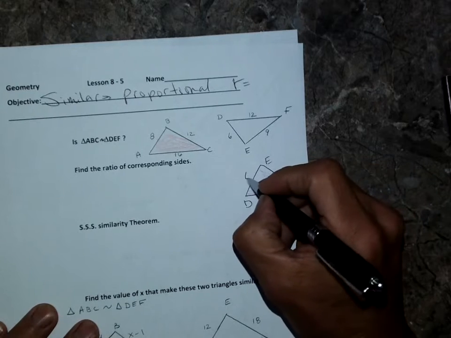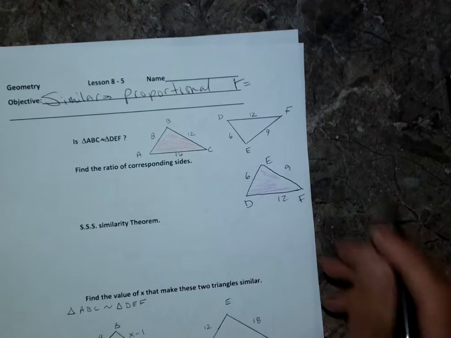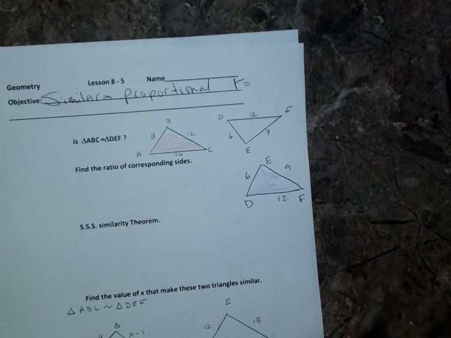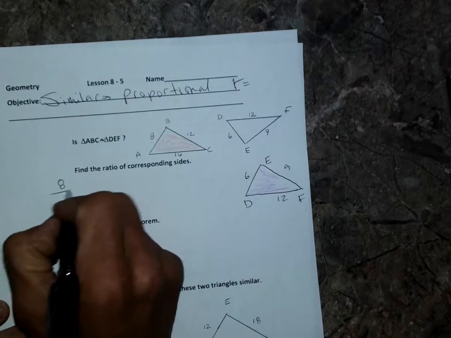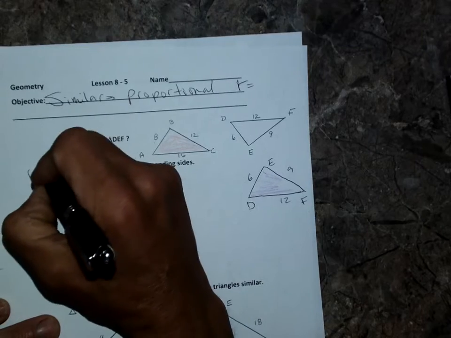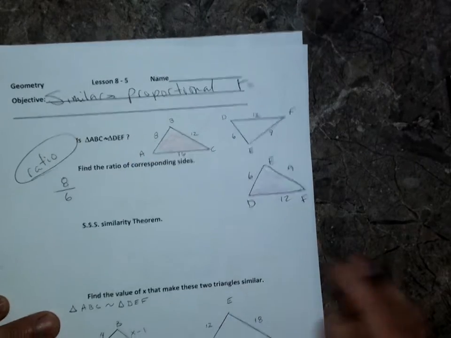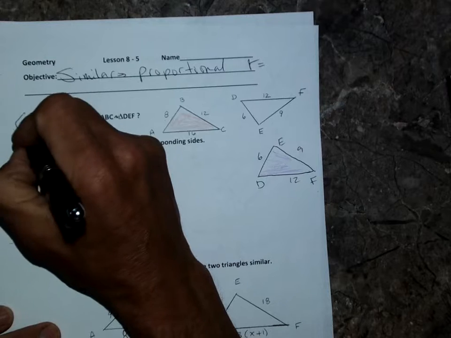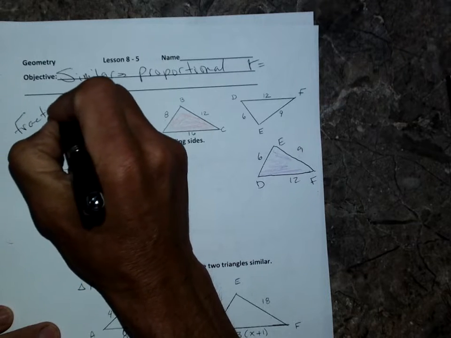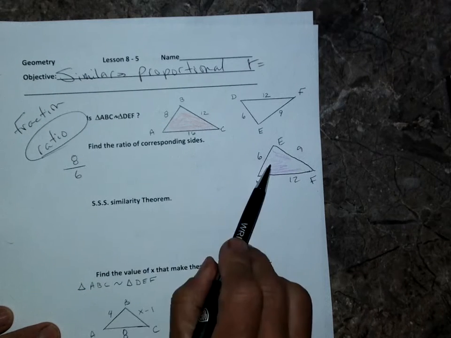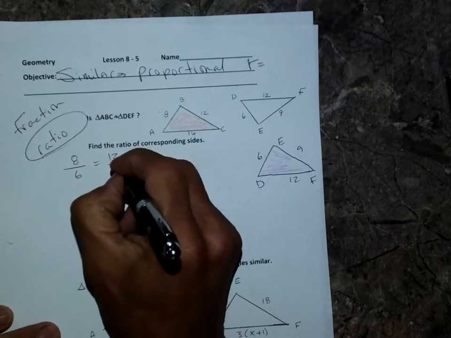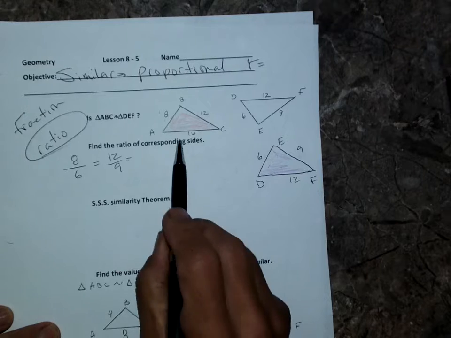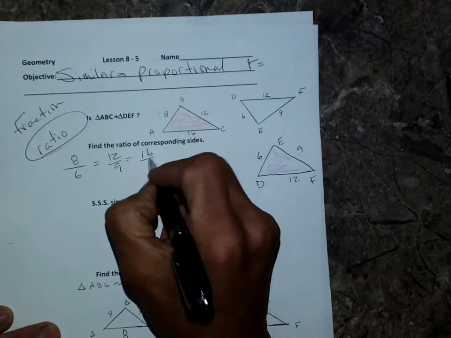Okay, the 6, the 9, and the 12. So, what's the ratio? Well, let's see. 8 goes to 6, right? I'm looking for a ratio, and again, the word ratio means like a fraction, ratio or proportion. 8 goes to 6, as 12 goes to 9, as 16 goes to 12, okay? So I'm just going to match up corresponding sides.